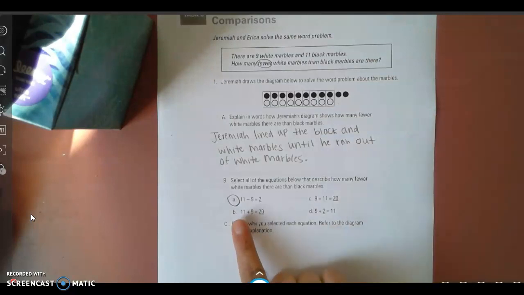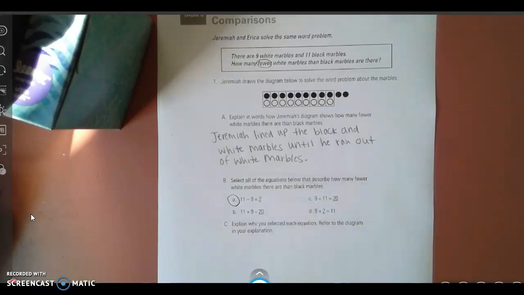What do you think about B? 11 plus 9 equals 20. Is that really describing the answer to our question? Yeah, I don't think it is either. I think that would be asking how many marbles there are in total, and that's not what the question asks us.